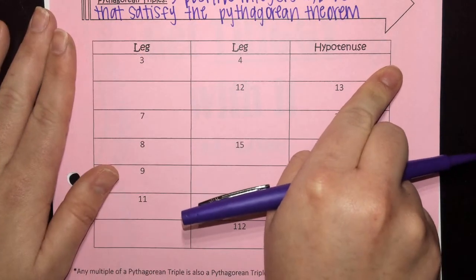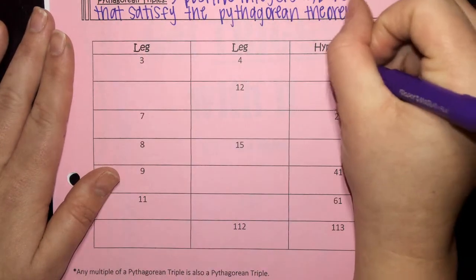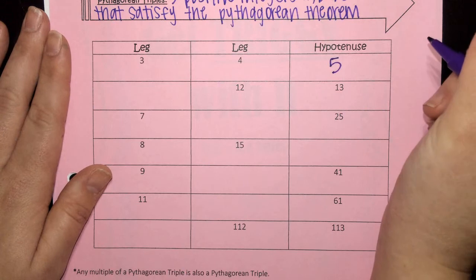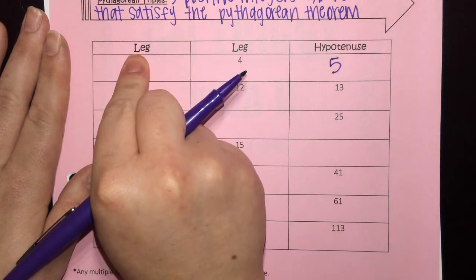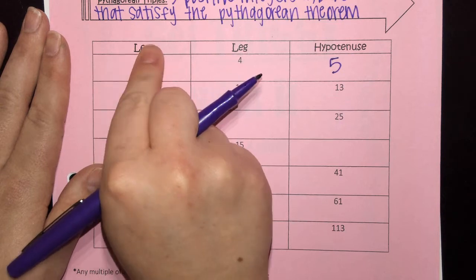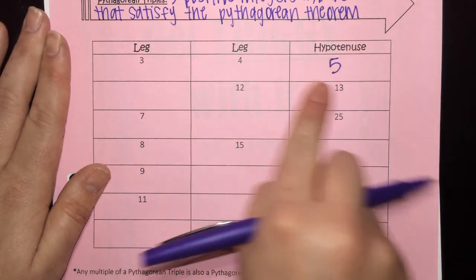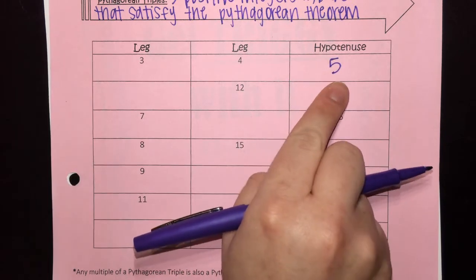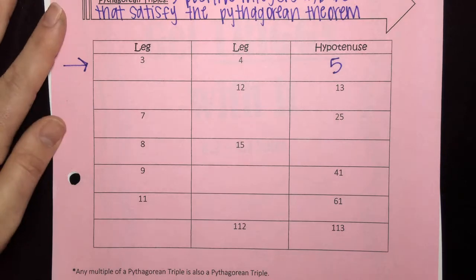For example, the most common one is 3, 4, 5. So whenever you see a right triangle with a leg of 3 and a leg of 4, you could use Pythagorean theorem, 3 squared plus 4 squared equals c squared, but don't waste your time because it's going to be 5. Okay? So this is one Pythagorean triple.